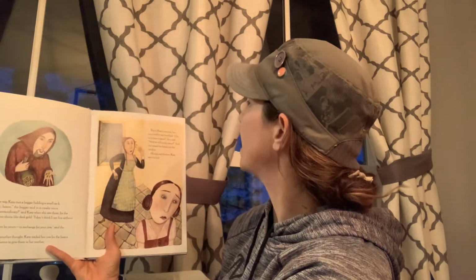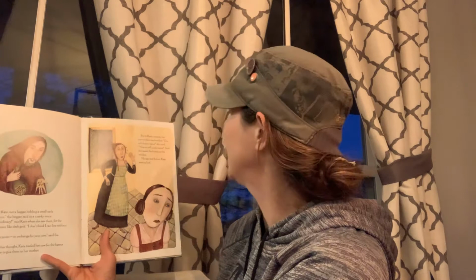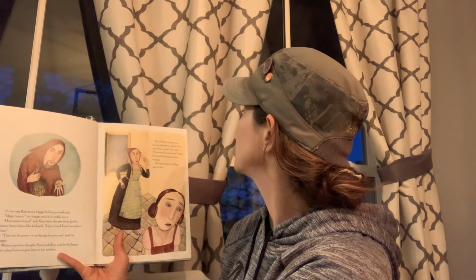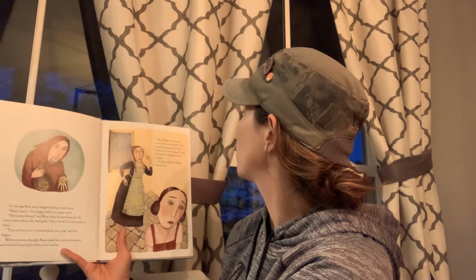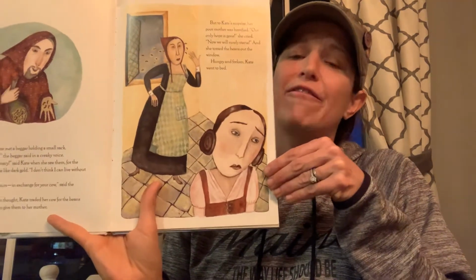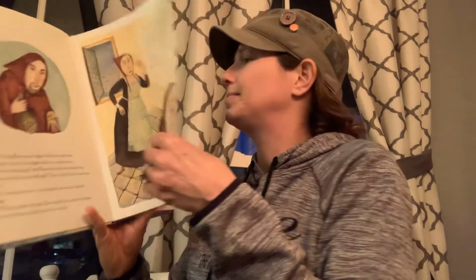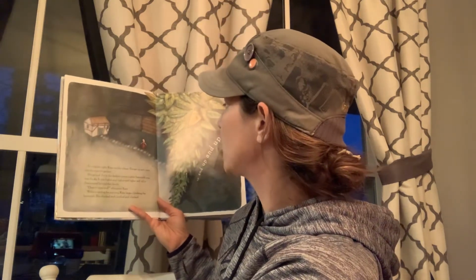But to Kate's surprise, her poor mother was horrified. "Oh, our only hope is gone," she cried. "Now we will surely starve." And she tossed the beans out the window. Hungry and forlorn, Kate went to bed. Hungry and forlorn means devastatingly sad. Oh. Poor Kate thought she was doing the right thing. During the night, Kate couldn't sleep.